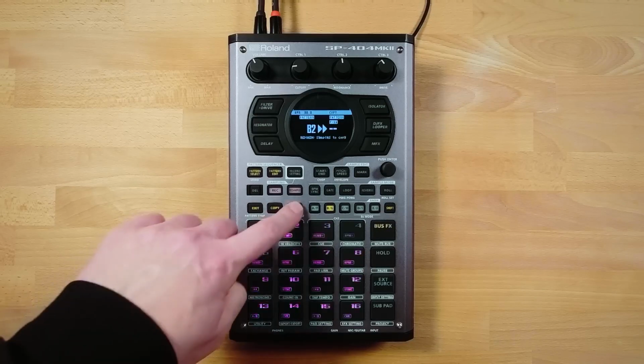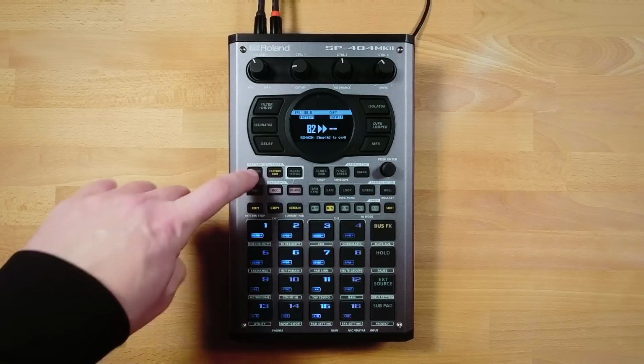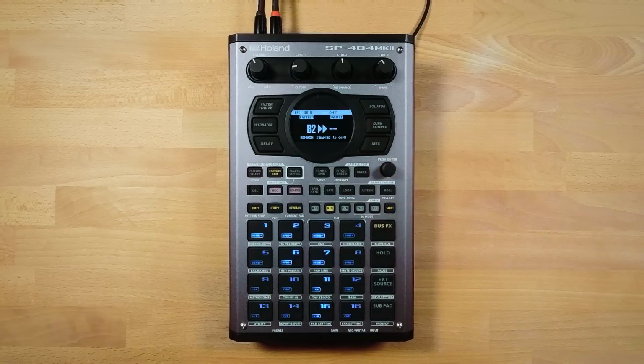If I now press Remain again, press Pattern Select to create a sample and choose this pad. Now when I press Copy, here I will have a new bounce file with just the sample and the bass.